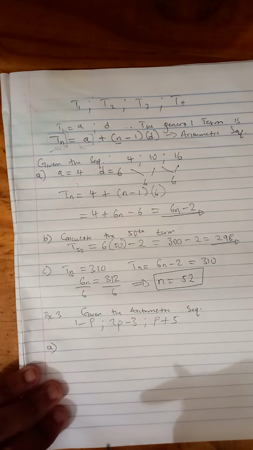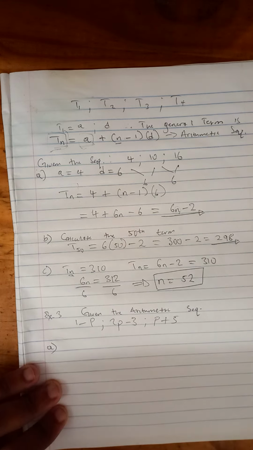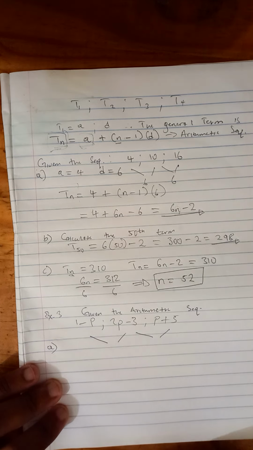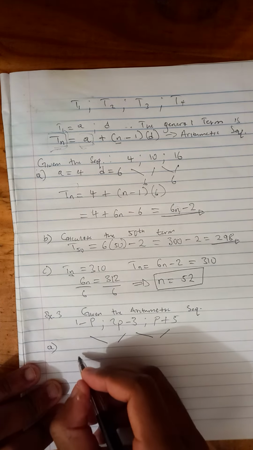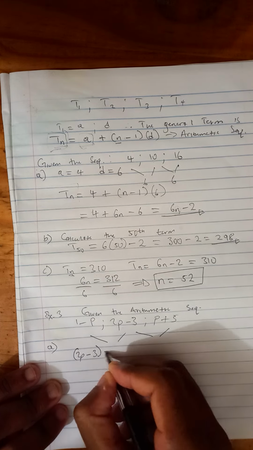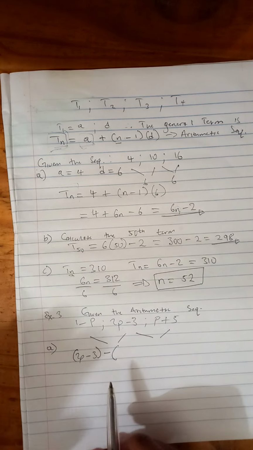Okay, that's fine. So we are already told from the statement above that this is an arithmetic sequence. So what do we know about an arithmetic sequence? We know that the common difference between two consecutive terms is constant. So the difference here will be equal to the difference here. So what is the difference here? 2p minus 3 minus, please mind the brackets. They are very important.